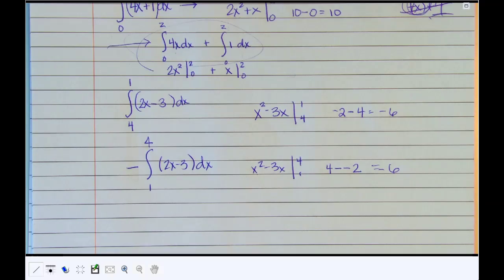So the property of switching the limits doesn't matter if you're doing the fundamental theorem because it will work itself out, but you always have to do top minus bottom if you're going to get the right answer. So the right answer is -6, because that's correct.